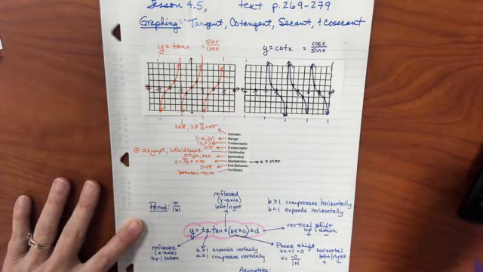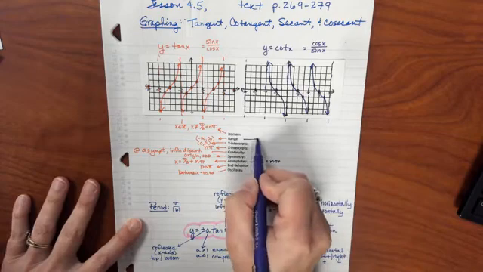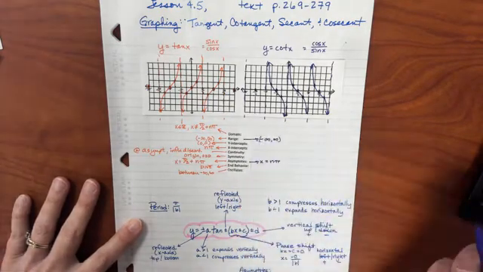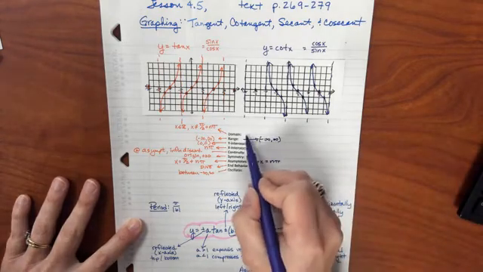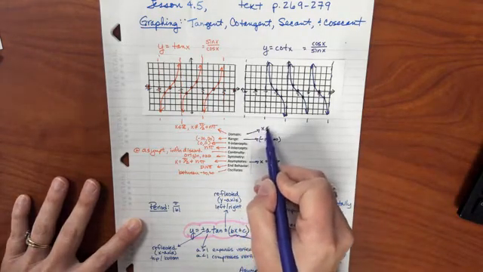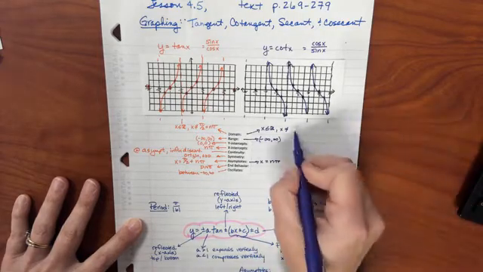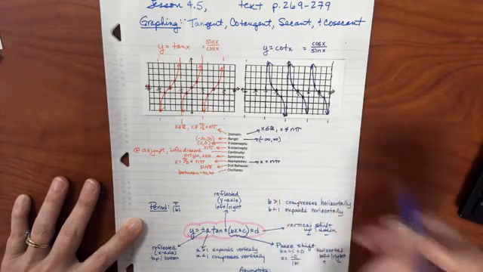Our range is still negative infinity to infinity. Our domain is now every x except where our asymptotes are, which are multiples of pi.